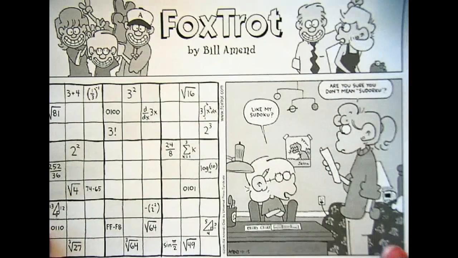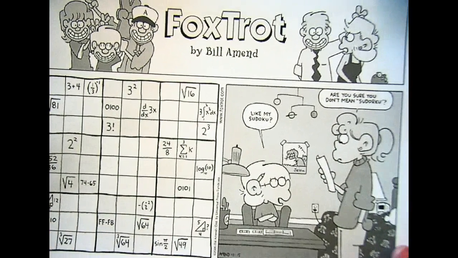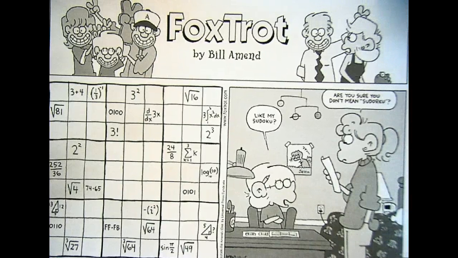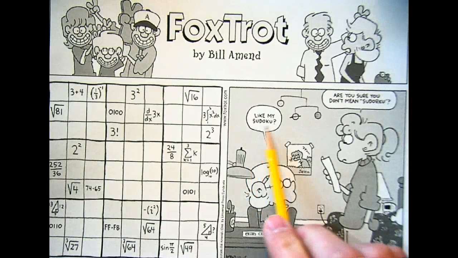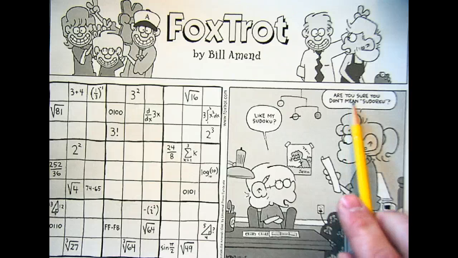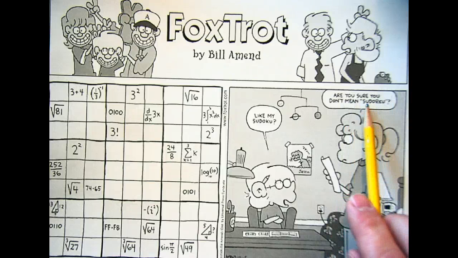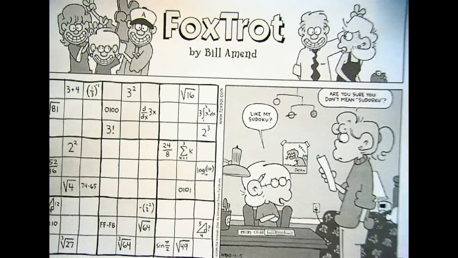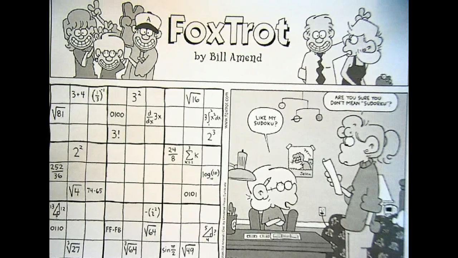There's your little comic for today. I don't get it. I know. You've got to read it. It says, like my Sudoku. Are you sure you don't mean Sudoku? I don't get Sudoku. Wait, how are you not offended by that one? I'm not offended by it. It's fine, actually.